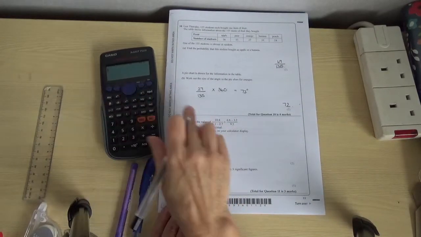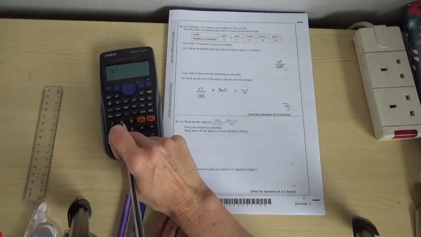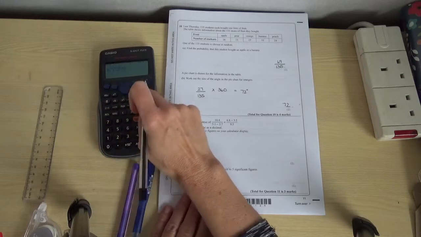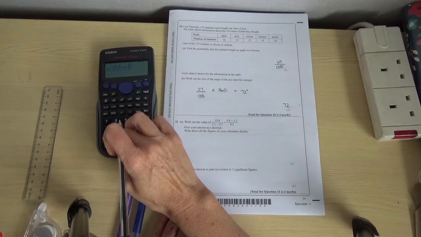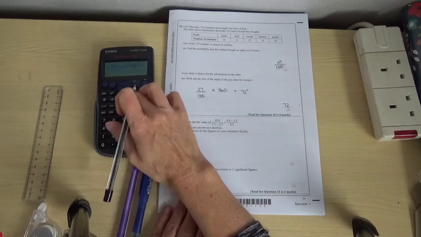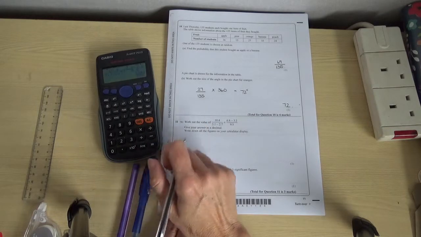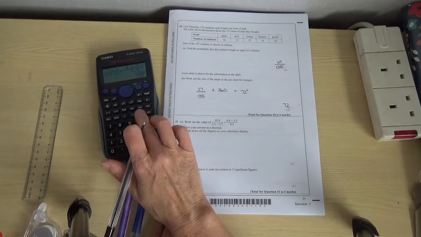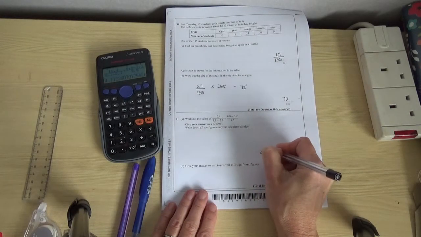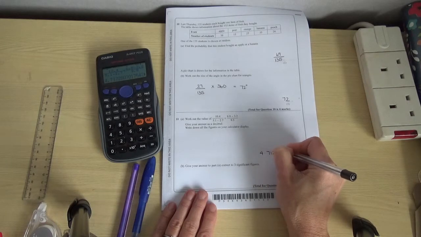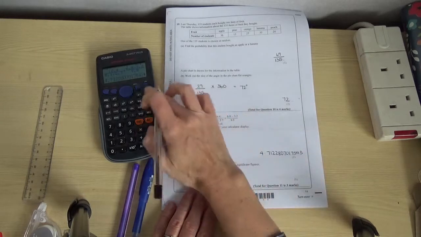Right, I've got to be careful putting this into my calc. So I need a fraction, 10.4 over 5.1, subtract 2.7. Add another fraction, 6.8, subtract 3.2 over 9.5. Says as a decimal, write down all the numbers on my calculator display. Not sure they realised quite how many numbers there were on my calculator display.